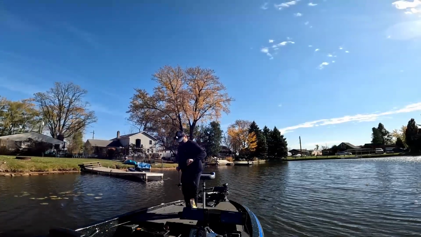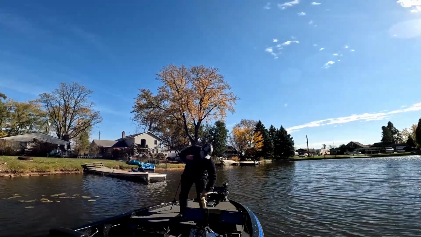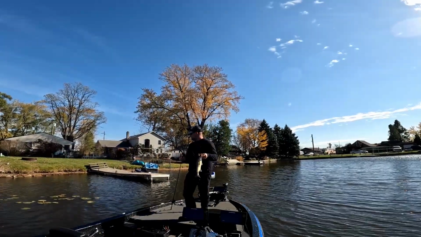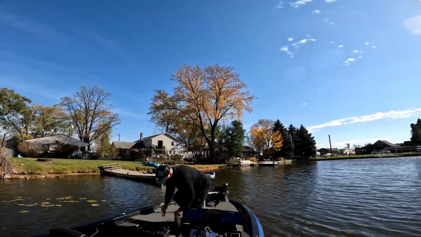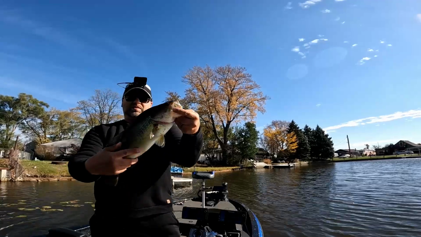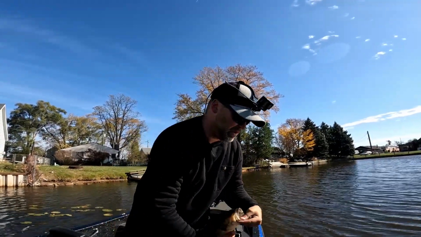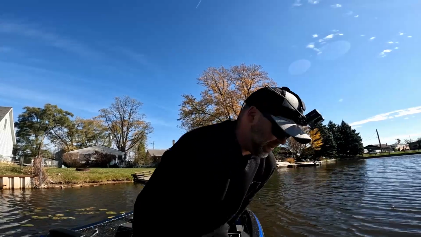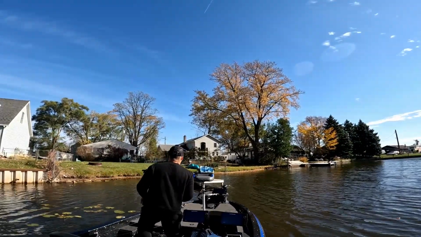All right, that's a good one. That's a good one. Two-pounder probably. First good fish of the day, first bite of the day. Thanks, bud. Probably 2 pounds. I was swimming it. I saw him flash on it.